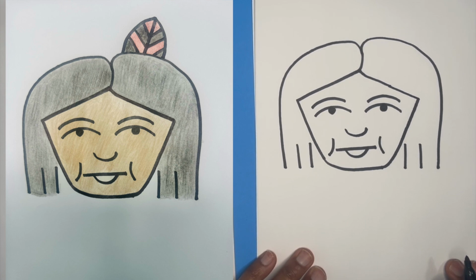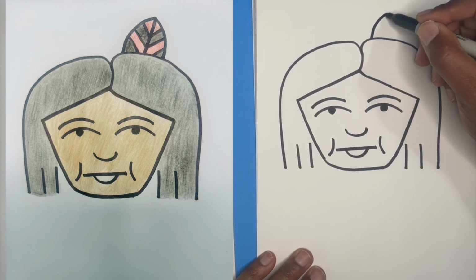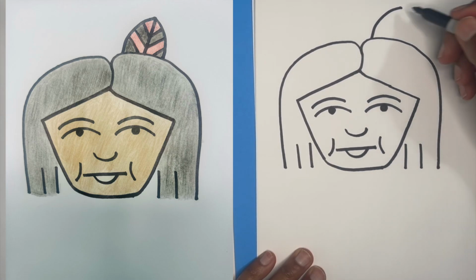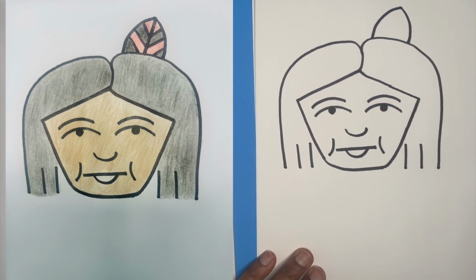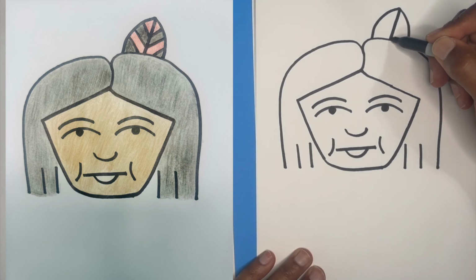All right, let's give Crazy Horse a feather. And so we are going to draw the feather behind his head. So we're going to make a curved line going out like this, and then come down like this. And then we are going to make a line in the middle like this.